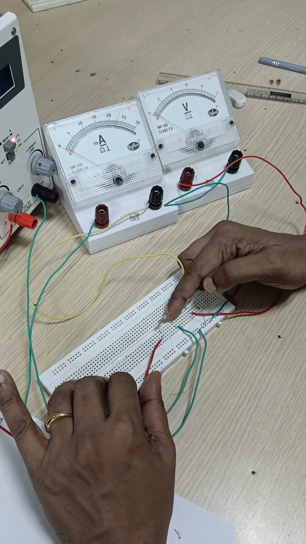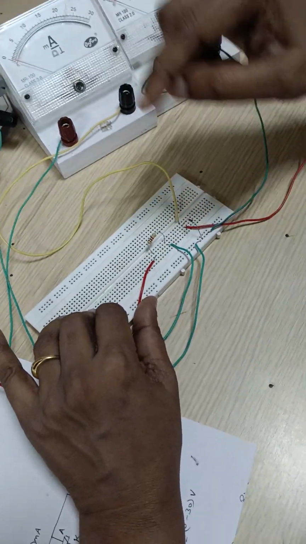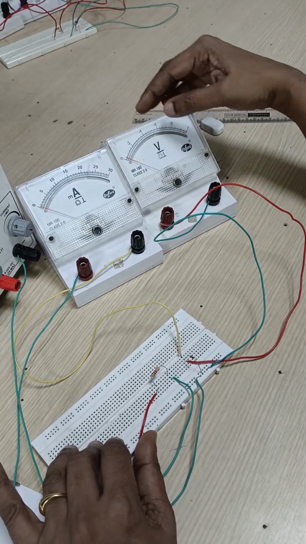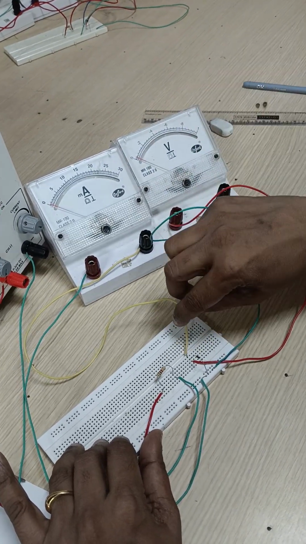So you have a 1 kilo ohm resistor, you have the Zener diode, you have the RPS, the 0 to 30 milliamps milliammeter and voltmeter. We will do now the forward bias.